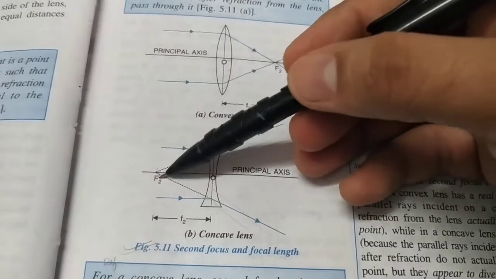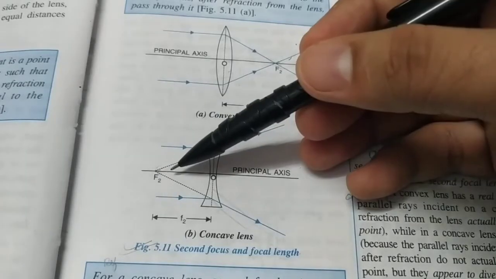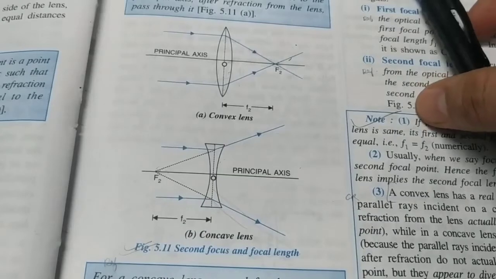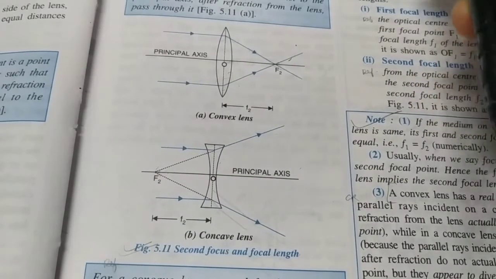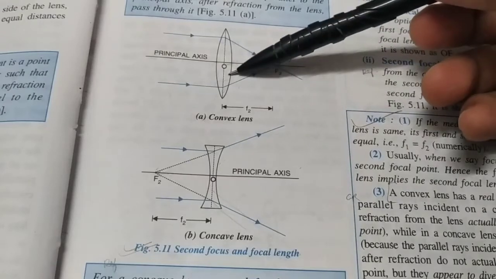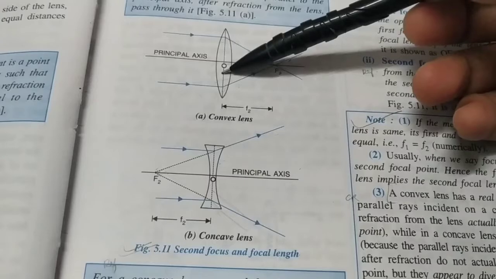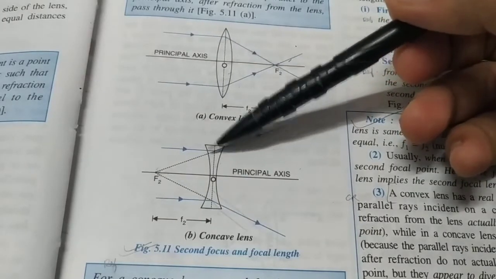Whereas here rays of light don't actually meet and it cannot be taken on a screen. We can only perceive it with our eyes. Such images are called virtual images. For example, the image you see in a mirror, they can't be taken on a screen, so they are virtual images. So convex lens almost always produces real images, except in one circumstance, which we'll study soon. Concave lens always produces virtual images.